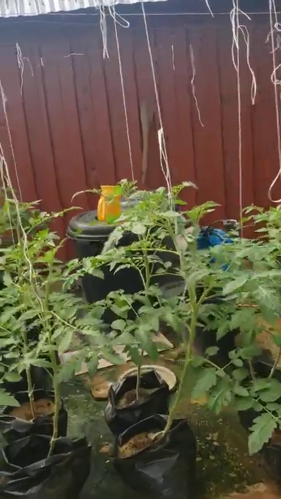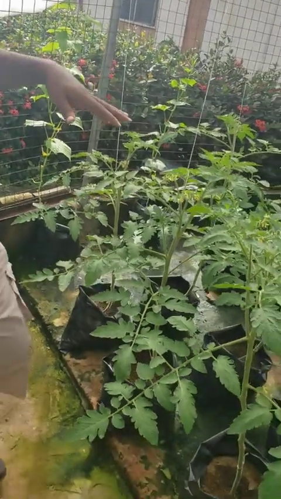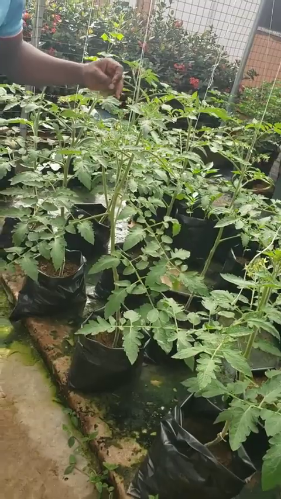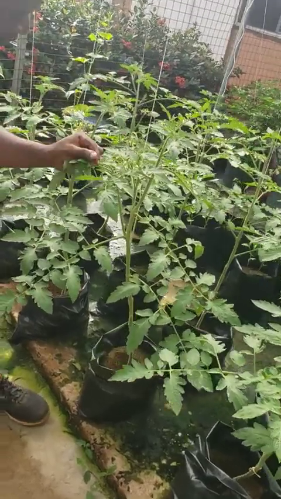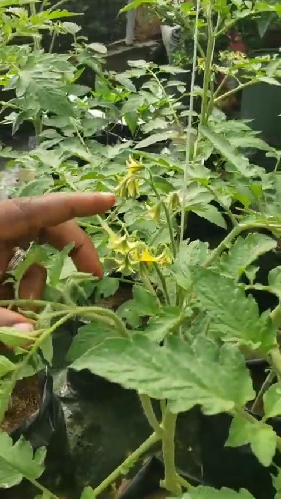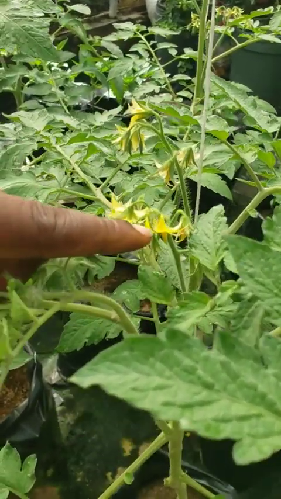Now look at our tomatoes. If you look at our tomatoes, this is the bud, and you can see the flowers. Now, the thing there is this: for these tomatoes, the male and female systems are all together in this one flower. And if you look at this now, this particular one is ready for pollination.